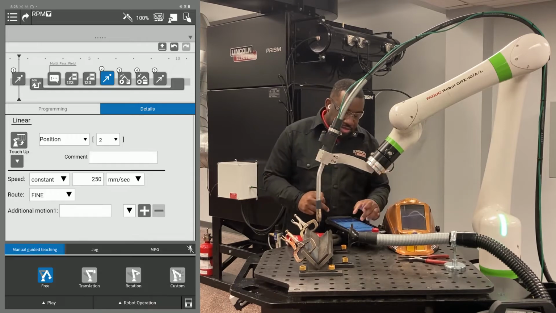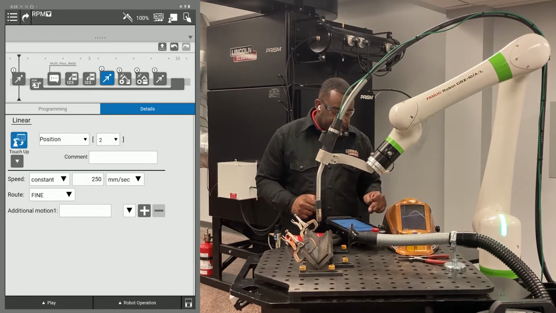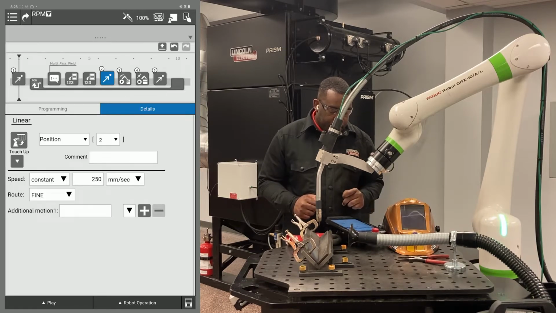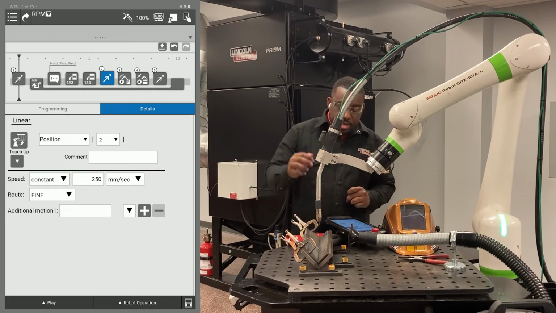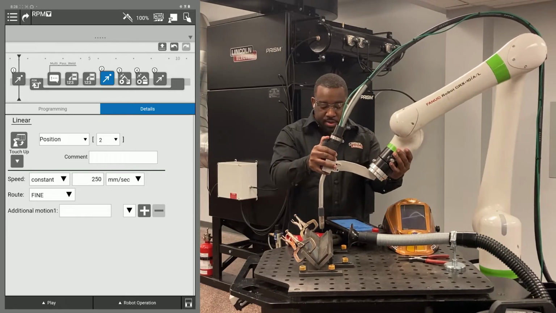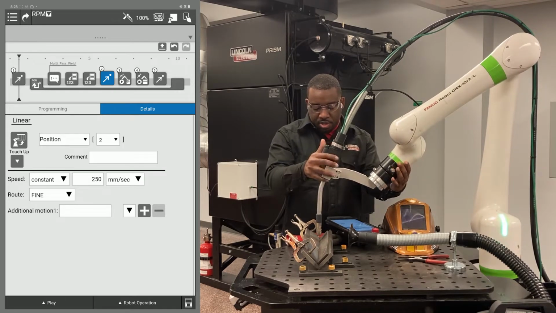So the way you do that is you select point 2. It's going to take you to the details page. Towards the left of the screen, you're going to see a touch-up button. You're going to hit it. It's going to actually touch up your current position. You're going to say OK. Now you're going to move your robot arm to where you want to start your weld. I'm going to start mine right here.